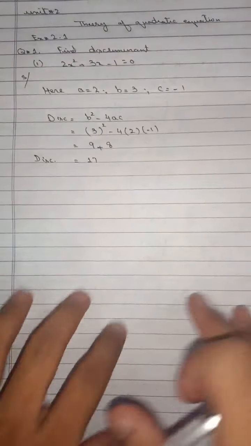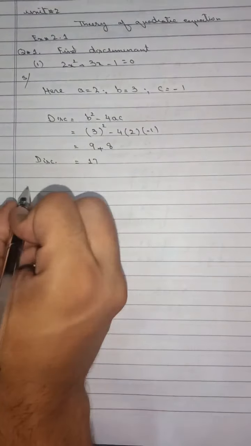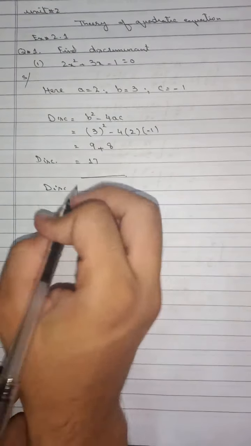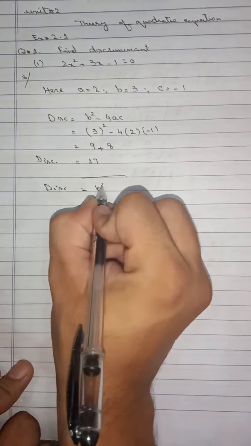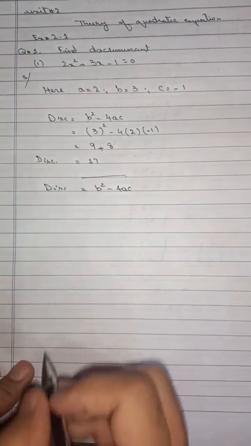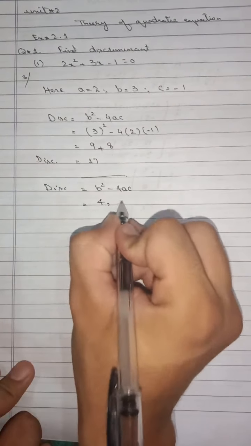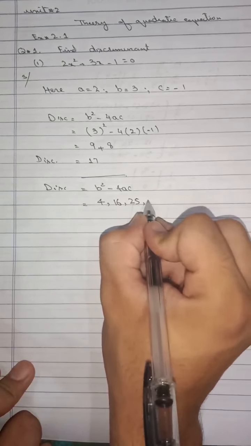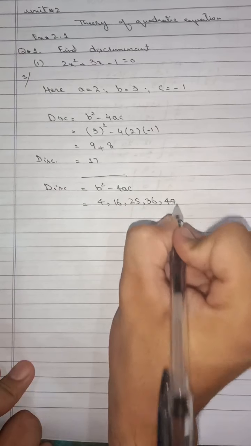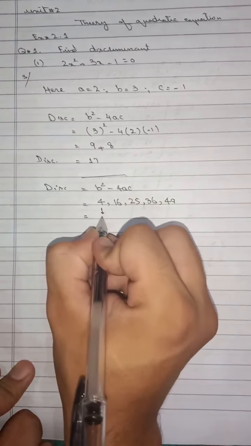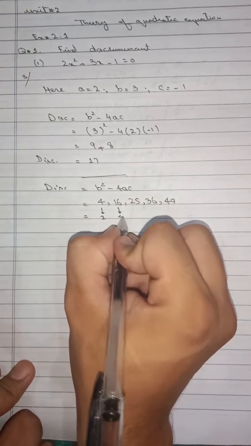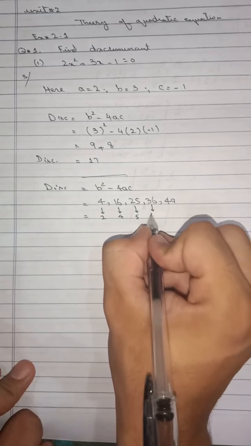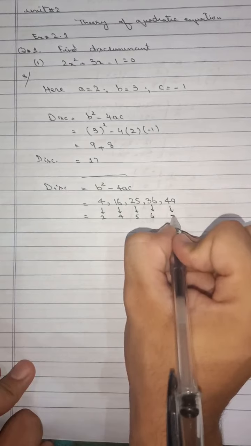If you find the discriminant b square minus 4ac, if the answer is 4, 16, 25, 36, 49, they are perfect squares of what number? 4 is perfect square of 2, 16 is perfect square of 4, 25 is perfect square of 5, 36 is perfect square of 6, and 49 is perfect square of 7.